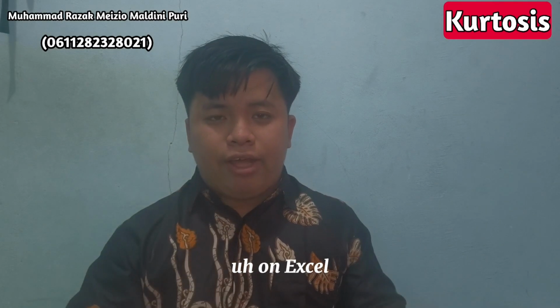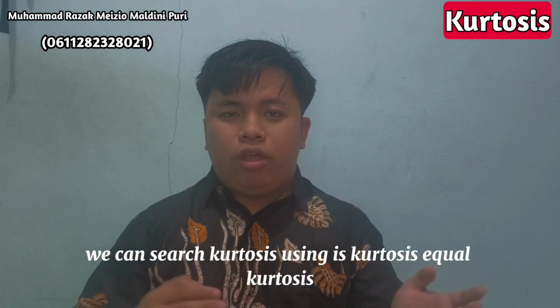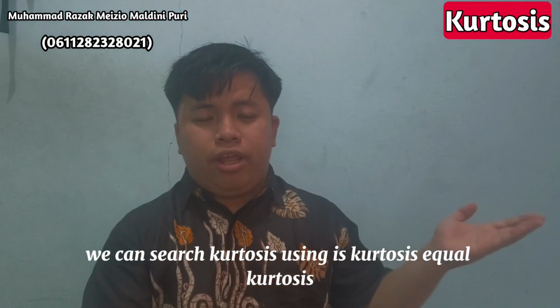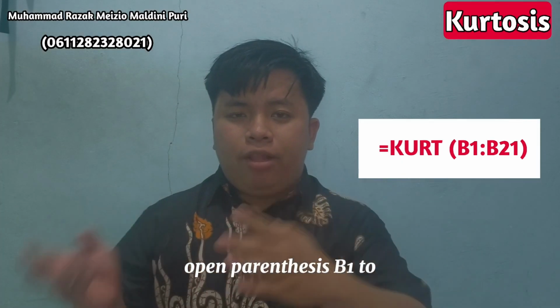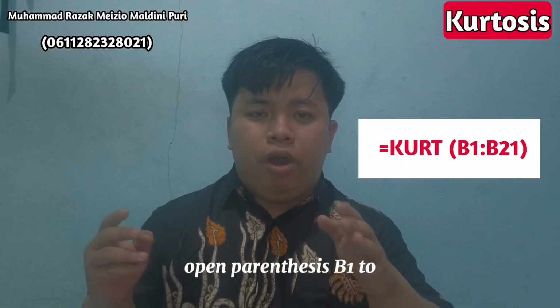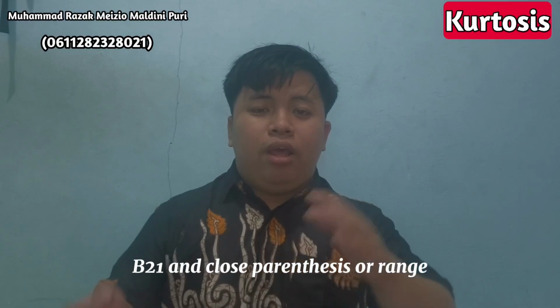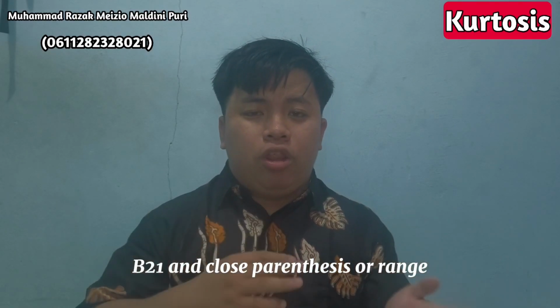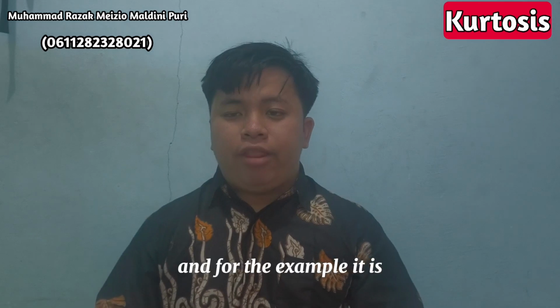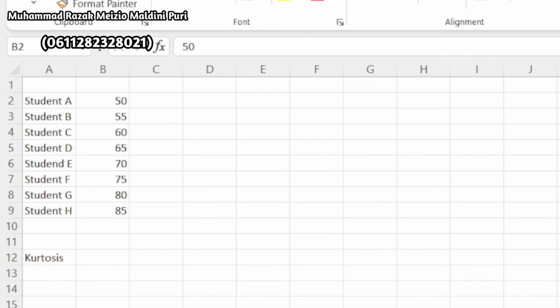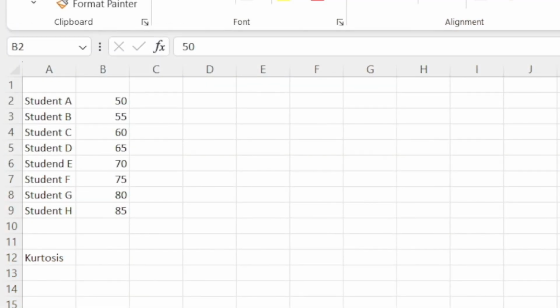In Excel, we can calculate kurtosis using this: equals KURT, open parenthesis, B1 to B21, close parenthesis, or a range. And for example, using Excel, the kurtosis is calculated with the KURT function.